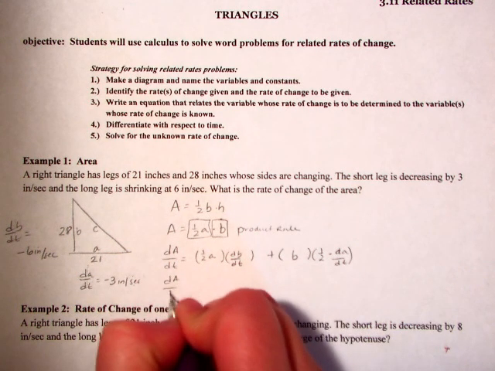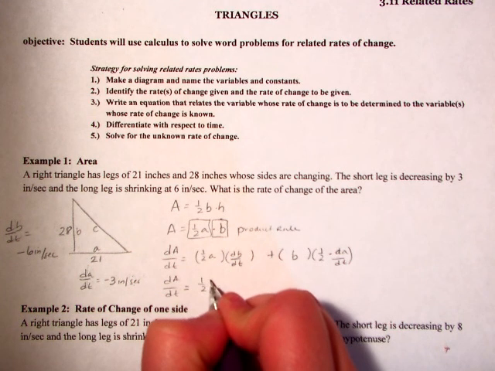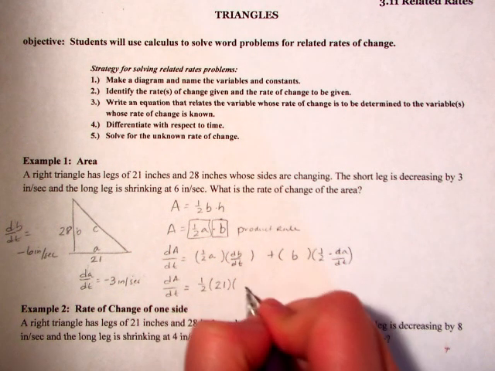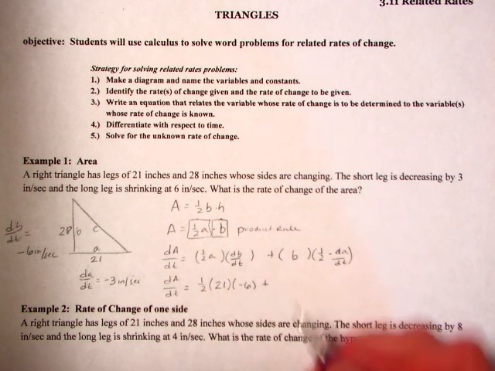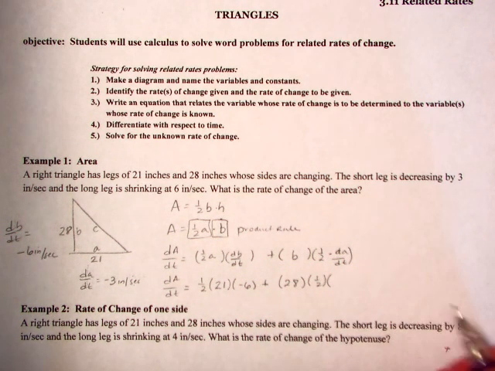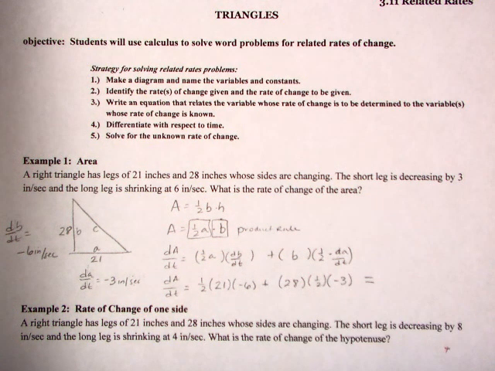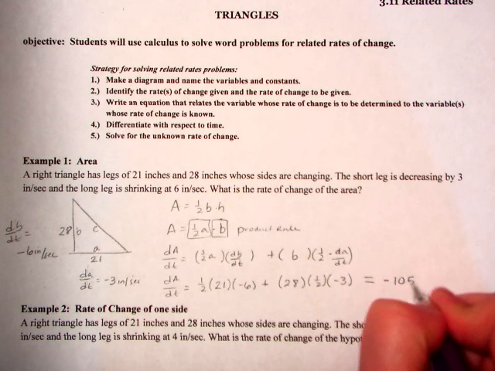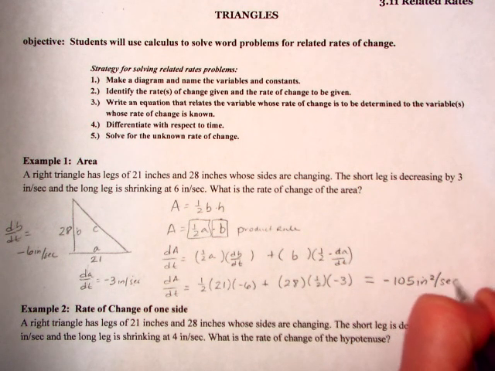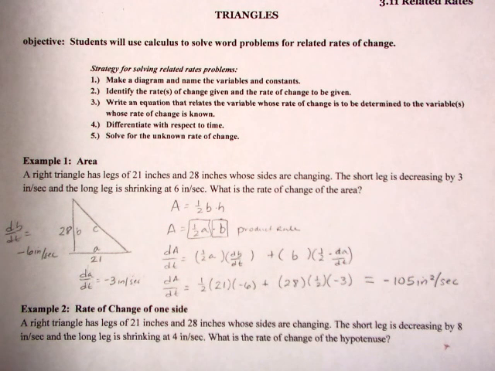So my dA/dt is going to equal 1/2 times A, which is 21, times dB/dt, which is -6, plus B, which is 28, times 1/2 times dA/dt, which is -3. If I put this in my calculator, I find this final answer to be 105 inches squared per second. Please note that this is the change in area. Area is always going to be square units.